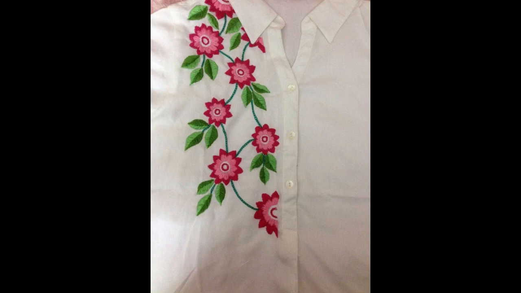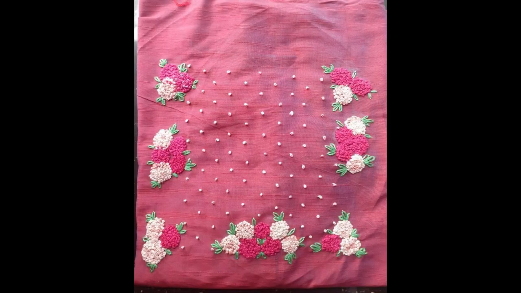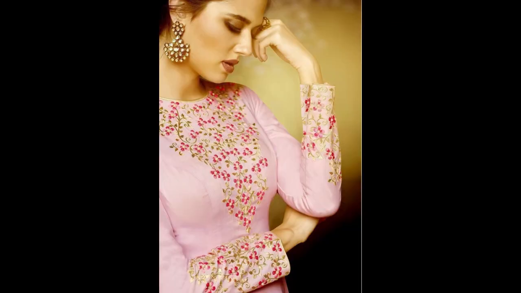Like this white embroidery stitch base shirt is very beautiful and delicate. Some dark combination like navy blue, black or brown color could be used. Some bright colors, some summer colors, funky colors, cool colors like pink, deep pink, light pink, baby pink and different shades of pink could also be used.